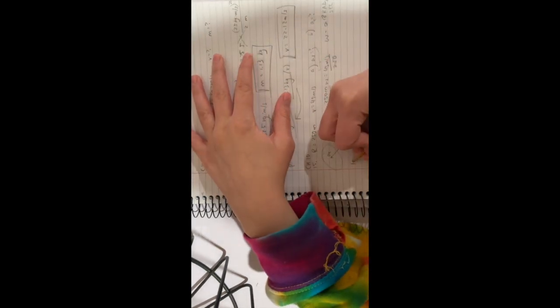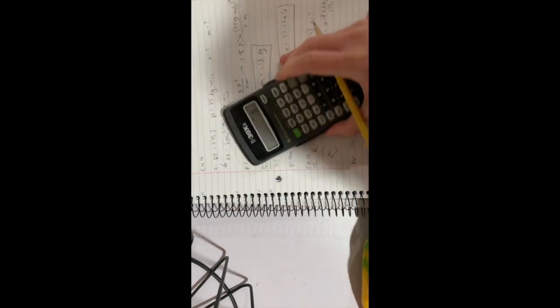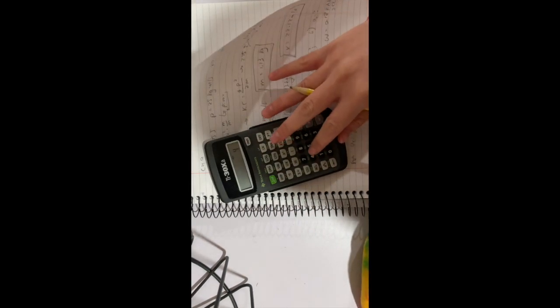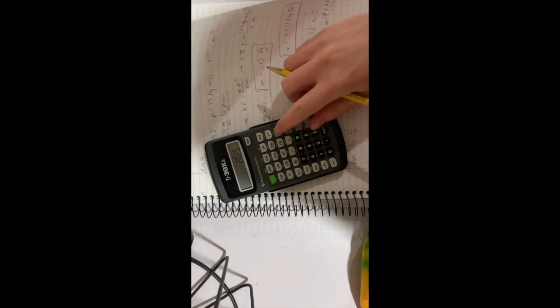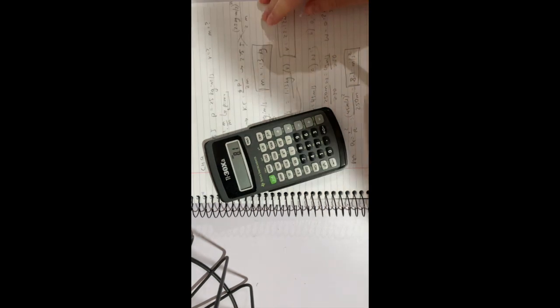Okay, and so then from there, I would find acceleration. It's just AC equals V squared over R. So I can just do 45 meters per second squared over 250 meters. And so if I plug that in, I get that the acceleration is equal to 8.1 meters per second squared. Okay.